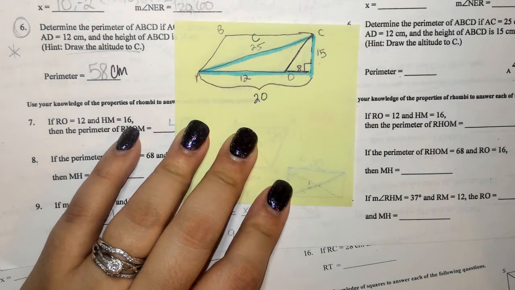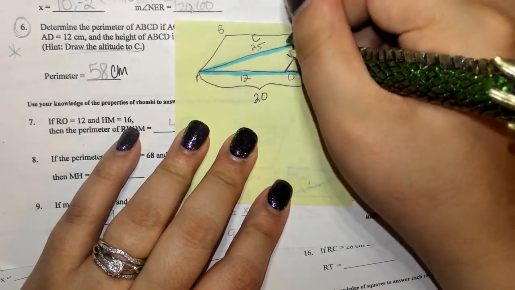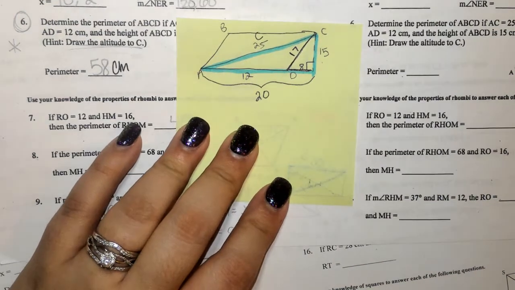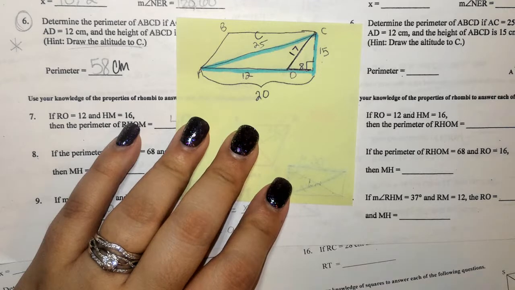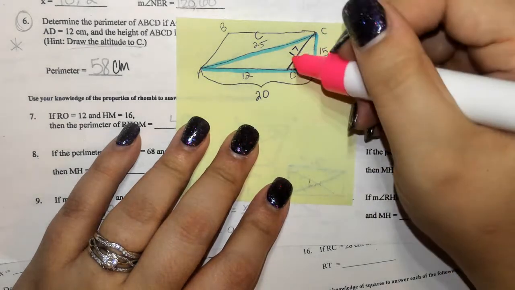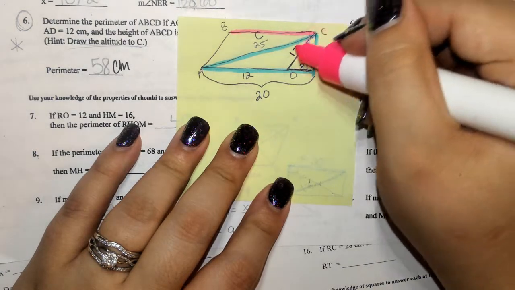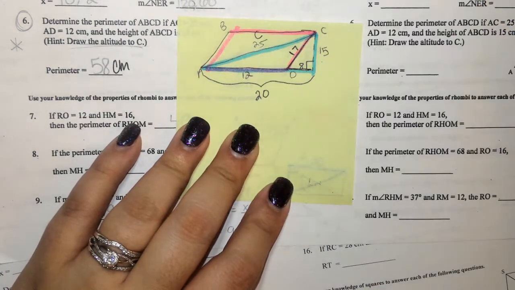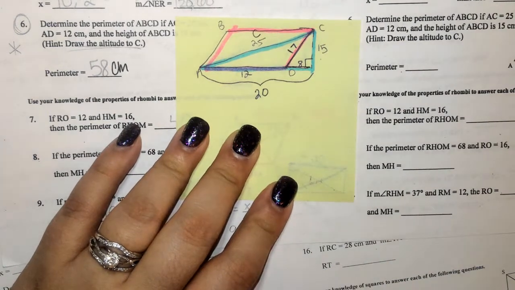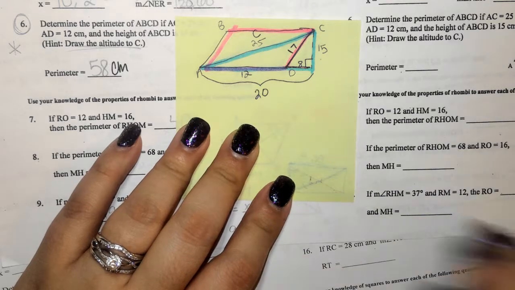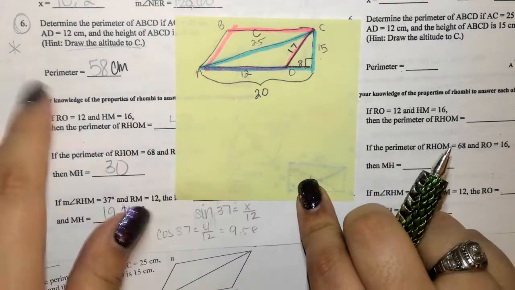64 plus 225 square rooted is 17. Alright, now what does my question ask for? The perimeter of the parallelogram. So now my 15 is kind of irrelevant. 12 plus 17 plus 12 plus 17 is... That's how I got 58.